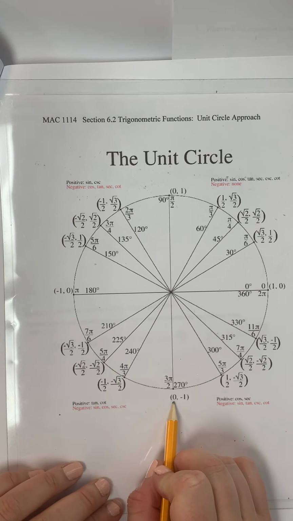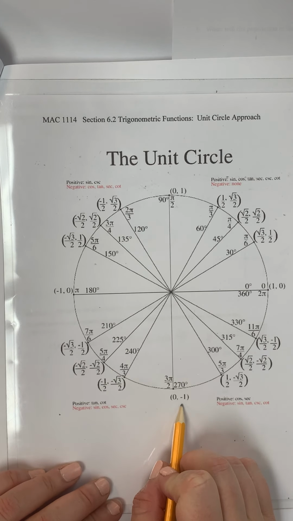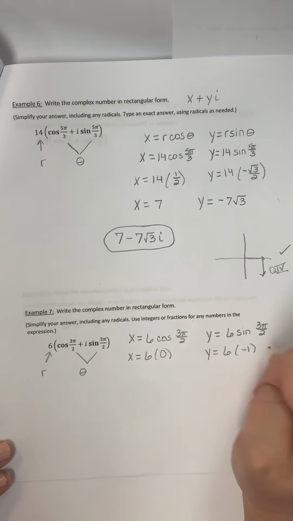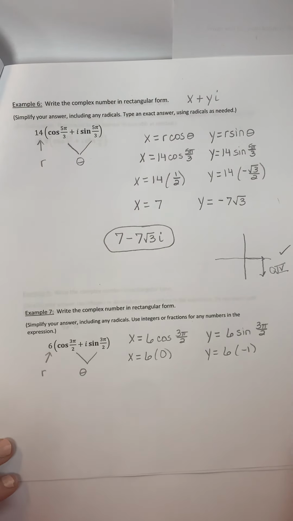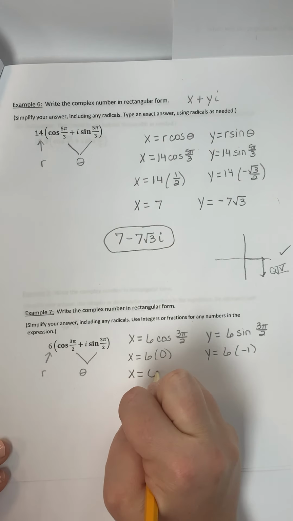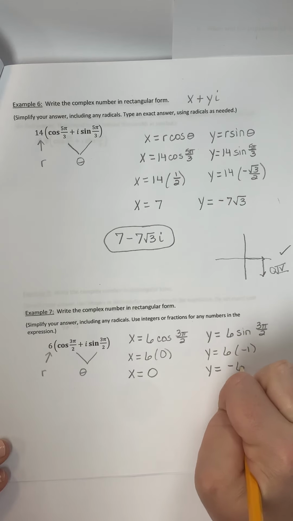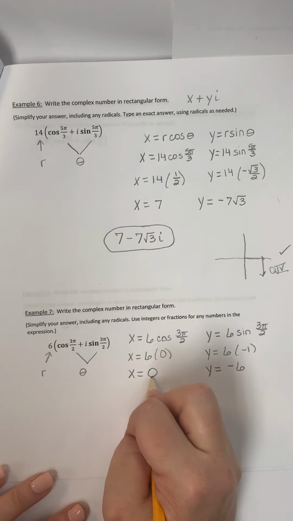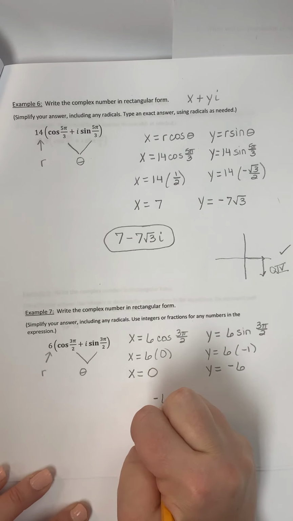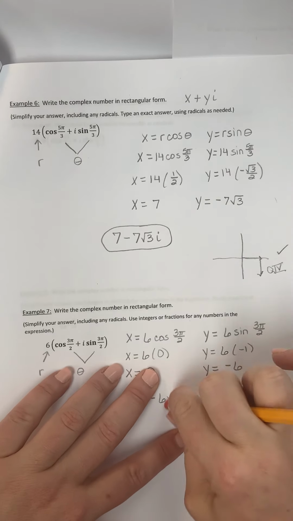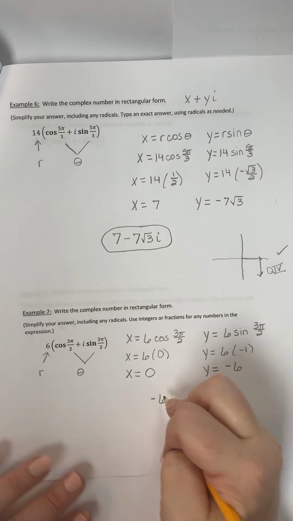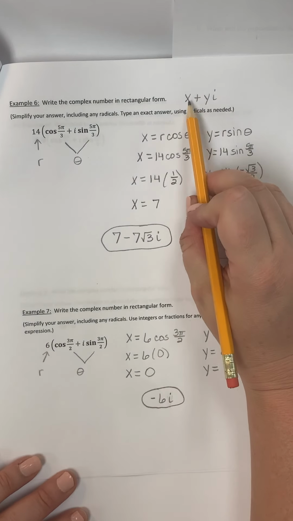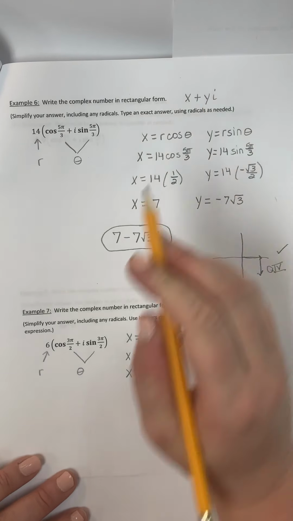So here's our point. Our cosine is 0 and our sine is negative 1. So 6 times 0 is 0, and 6 times negative 1 is negative 6. If I put this in rectangular form, I don't have an x component. All I have is negative 6i. Whoops, I don't know why I put I. Sorry, guys. I didn't have an x, it was 0, and my y was negative 6.